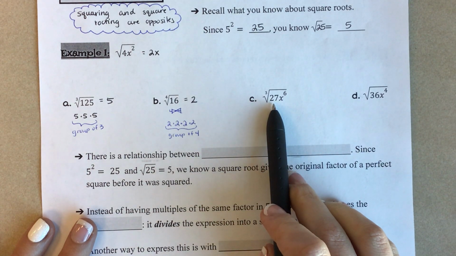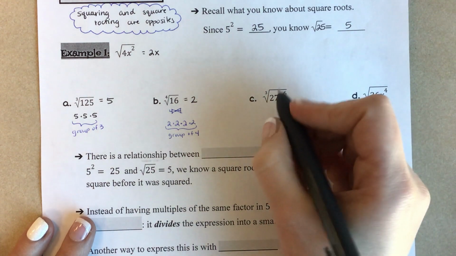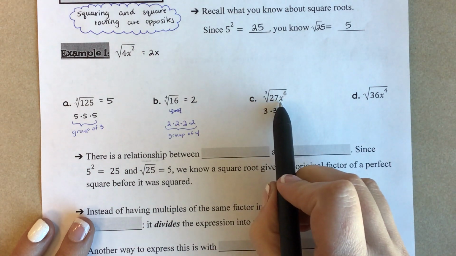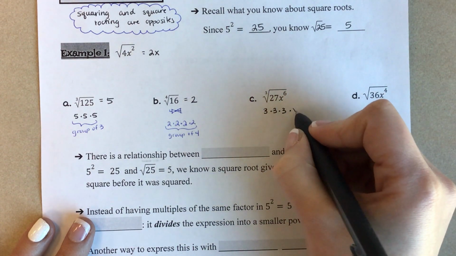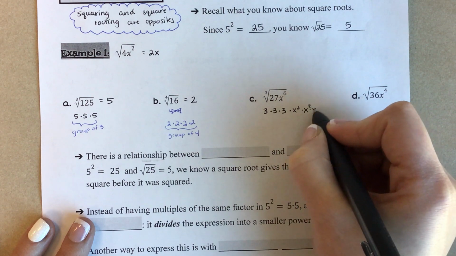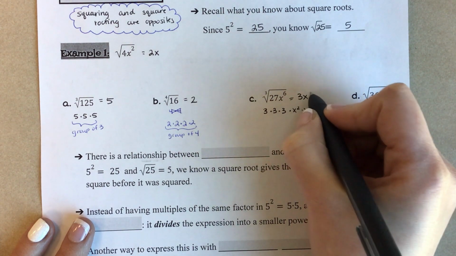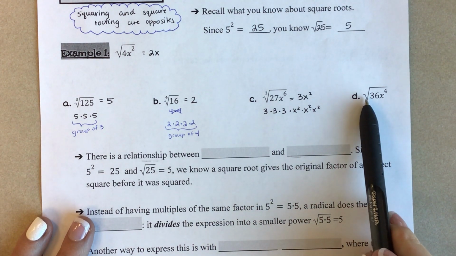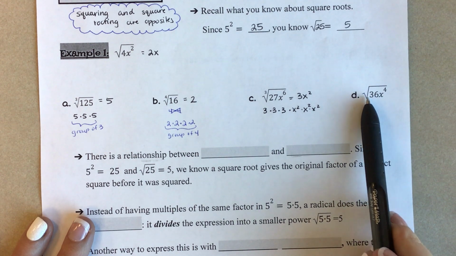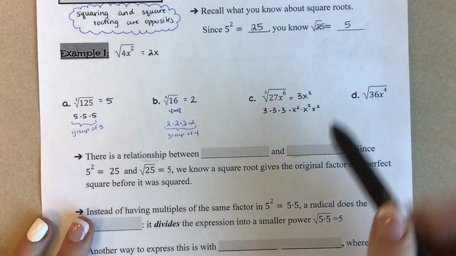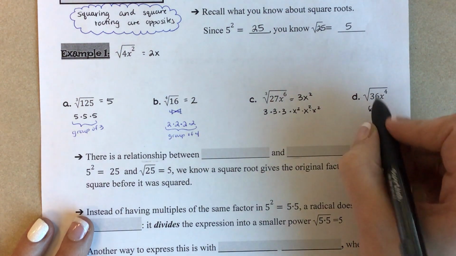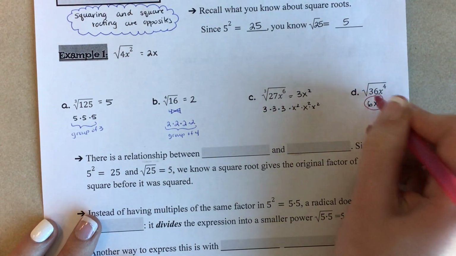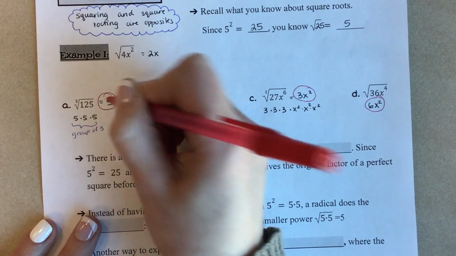Here I have the cube root of 27. What multiplied by itself 3 times gets me 27? Well, 3 times 3 times 3. And what multiplied by itself 3 times gets me x to the 6th? That's going to be x squared times x squared times x squared. So the answer is 3x squared. Now here, notice how we do not see a number in the index location. That means this is just a square root. So what's the square root of 36? 6. What's the square root of x to the 4th? X squared.